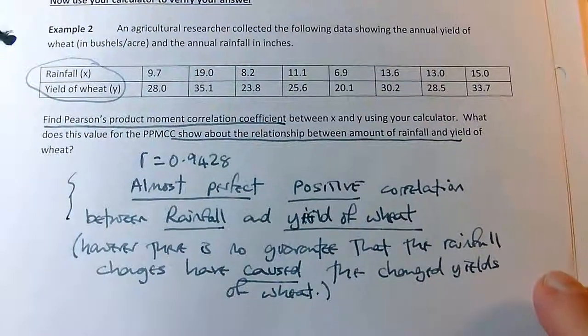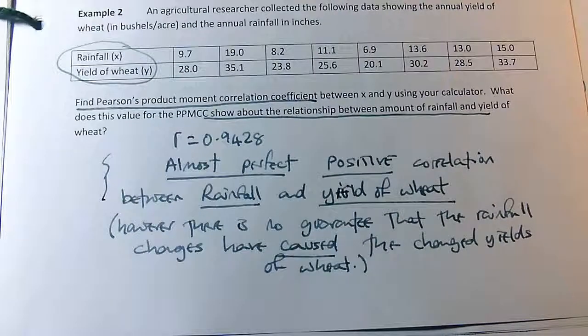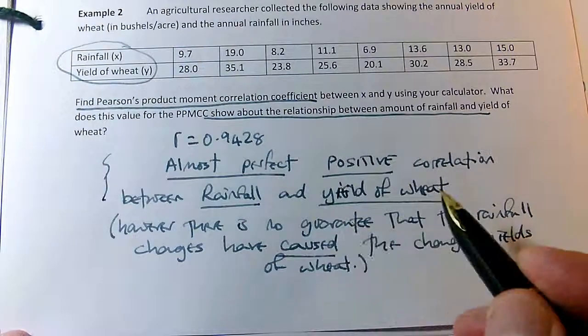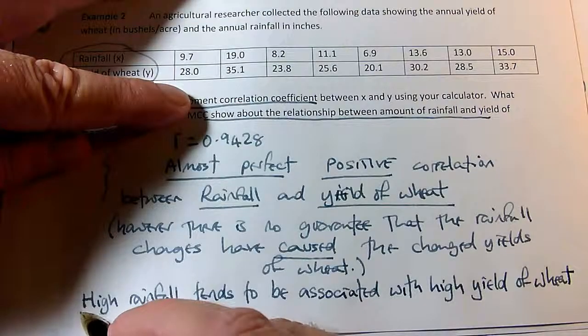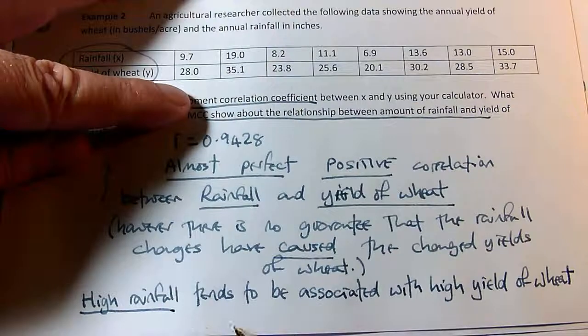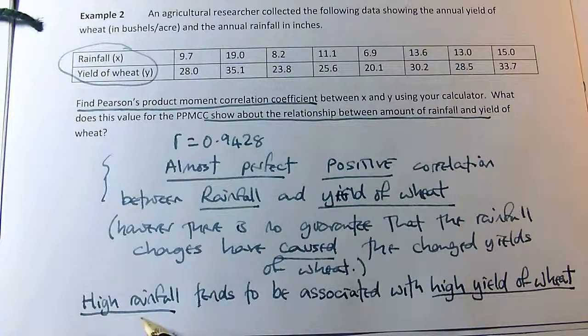Now, in the days of AQA, this sentence here would have been all we'd need, but we're moving over to EdExcel, so that's the syllabus you're doing, and it may well be that they want you to actually explain what correlation means. So how can we get this idea across without using the word correlation? Well, all we have to say is that when there was a lot of rainfall, there tended to be a high yield of wheat. So we need to be contextual here. First variable tends to be associated with the second variable, and because it's positive correlation, when this one's high, this one's high. If it was negative correlation, then I could say high rainfall tends to be associated with low yields of wheat.